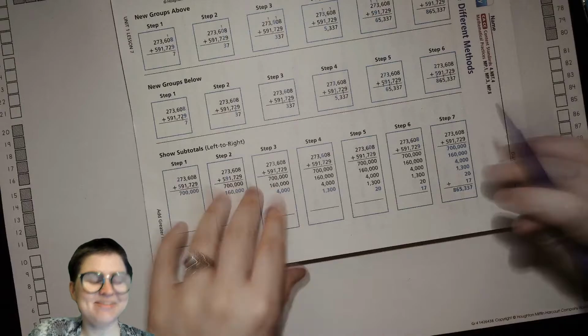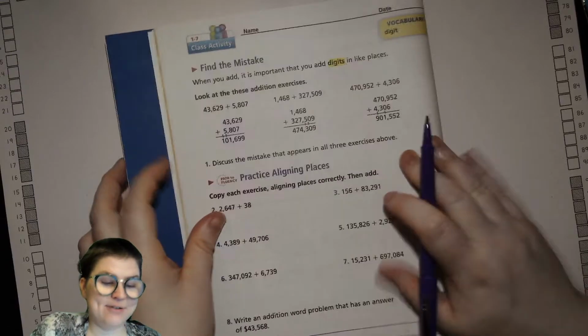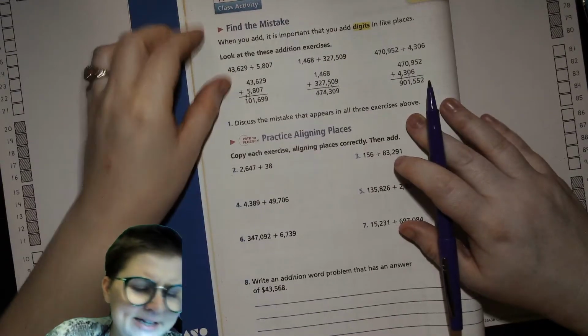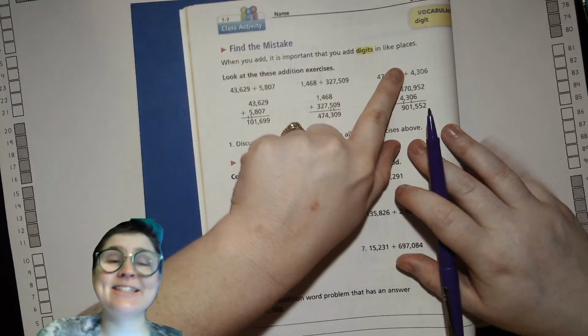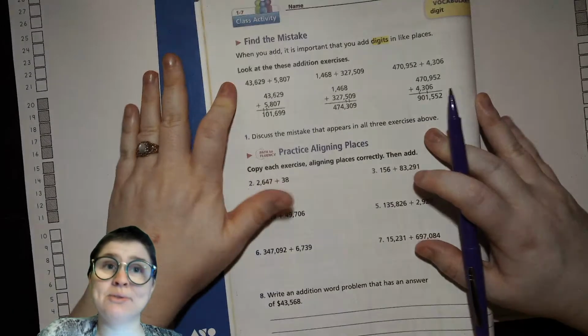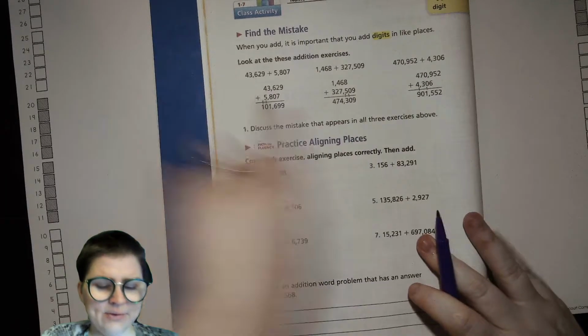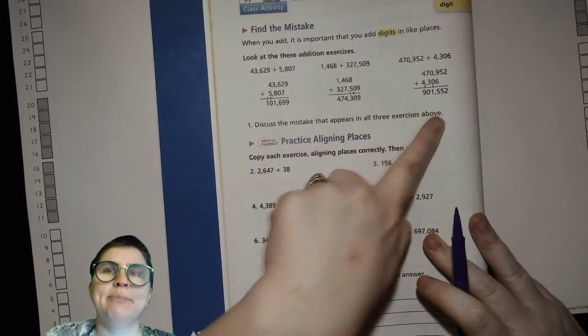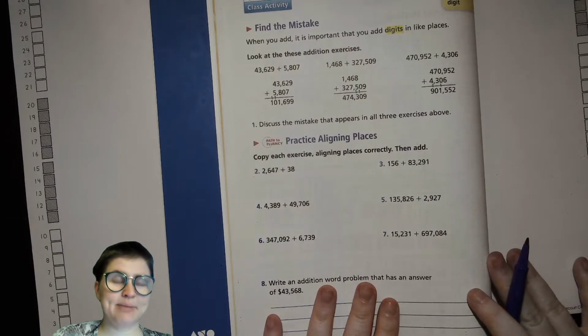Okay? So these are the strategies that we're using, and we're going to look at some common mistakes that people could make. Now, it says when you add, it's important that you add digits in like places, so in the same place value that it is supposed to be worth. Look at these addition exercises. I want you to think about what happened, what went wrong. Go ahead and pause and think about it. Hit play when you're ready.